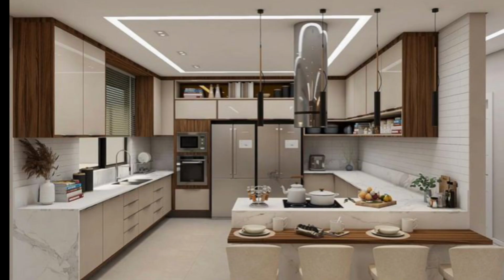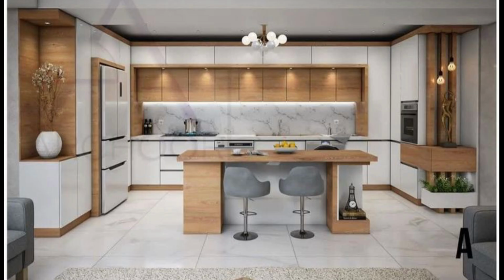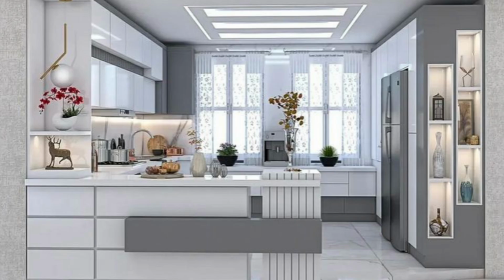So, whether you are cooking up a storm or simply enjoying a cup of tea, we know you will love these kitchen design ideas you can try at home.